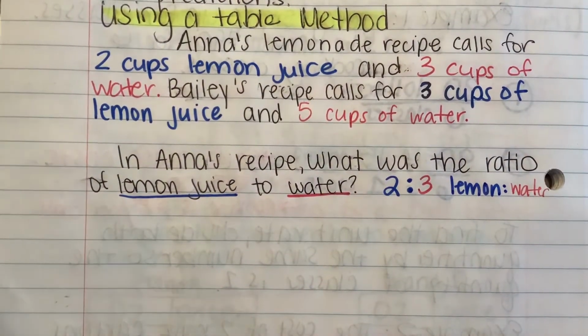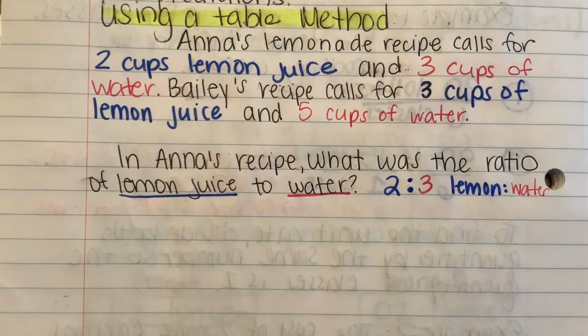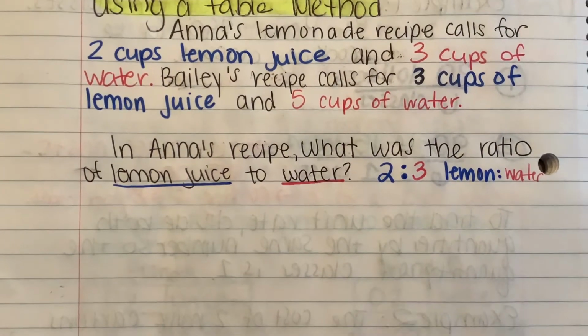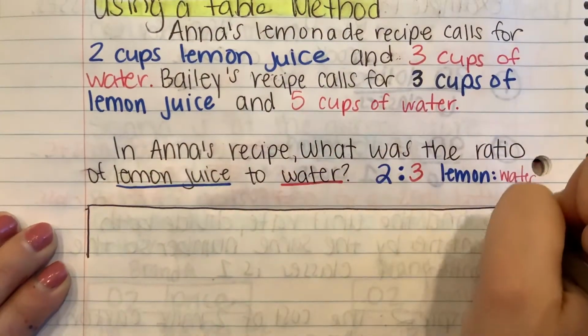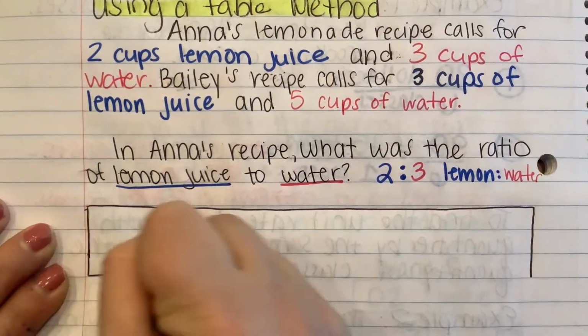Okay, we are going to create a table to show this. And I want you to think about if you were making this lemonade, maybe you were going to have a party and you want to double or triple the recipe so that you have enough for all of your friends to have some lemonade. And how would you know how much to make? So let's make a chart or a table to show this. So go ahead and start creating your table.